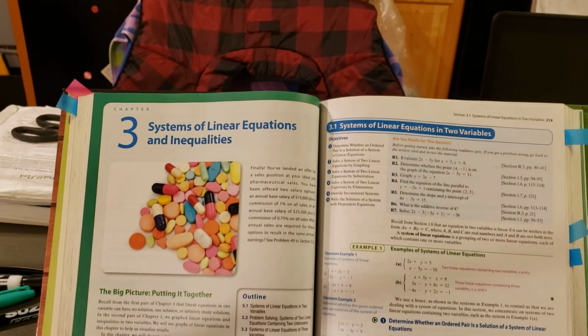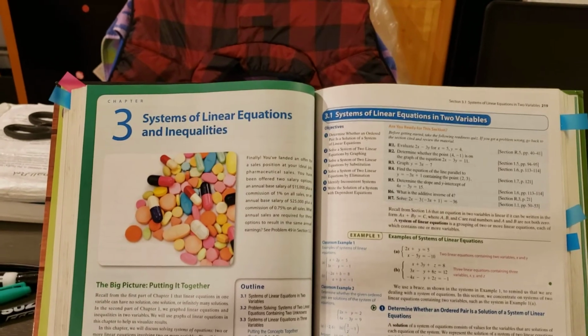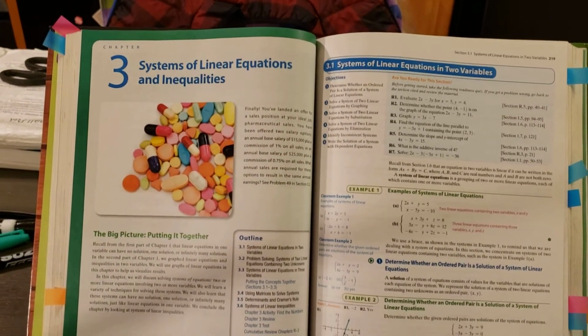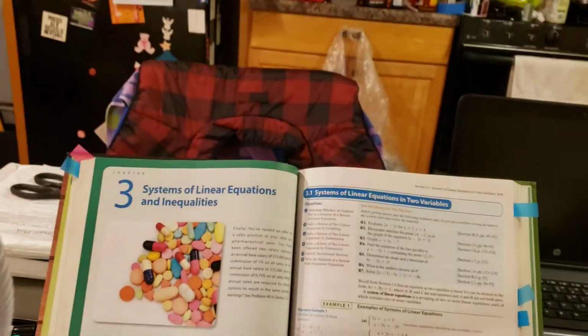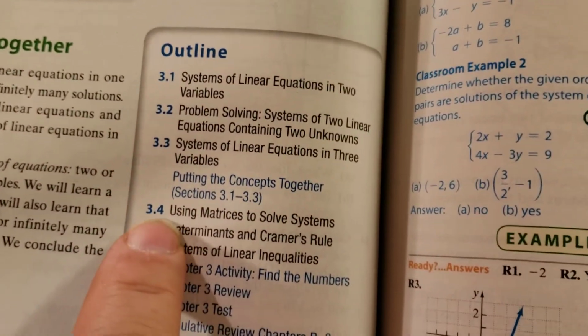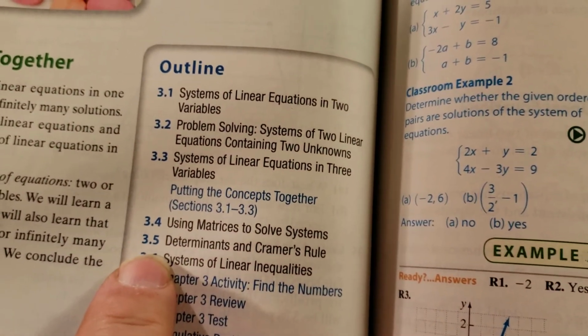Okay, we're going to do, as the screen suggests, Chapter 3, Systems of Linear Equations and Inequalities. And let me zoom in here. We are not going to cover 3.4 and 3.5. It's not part of the curriculum. We just don't cover it.